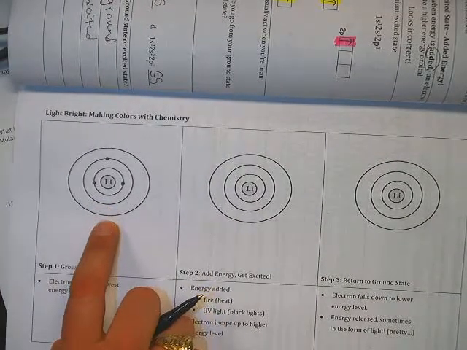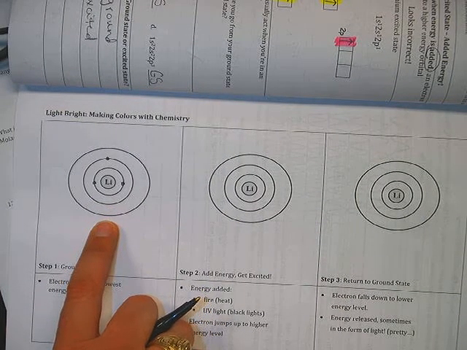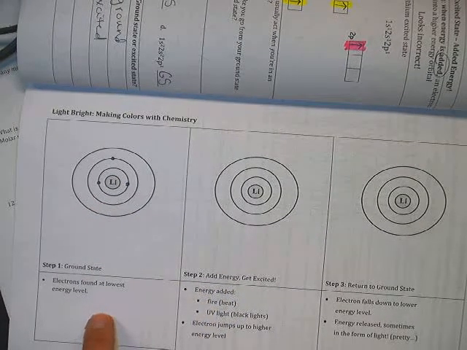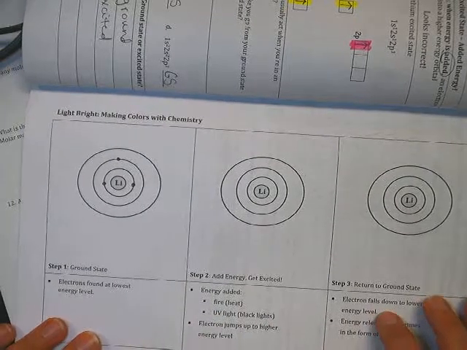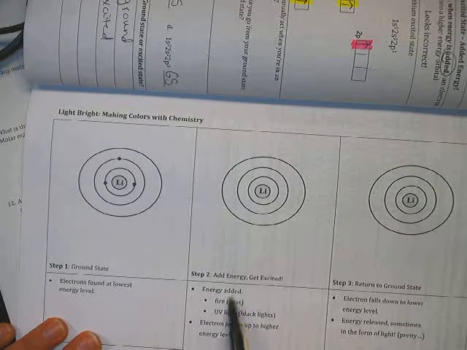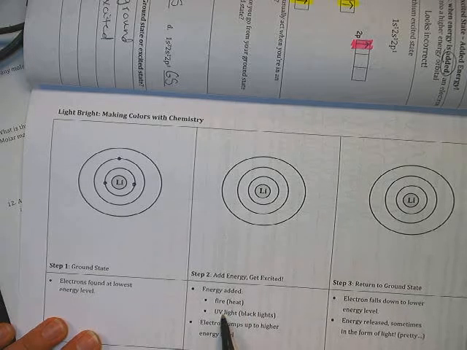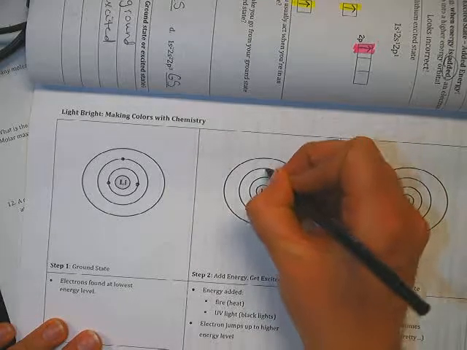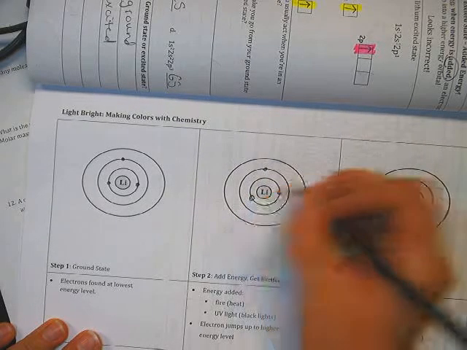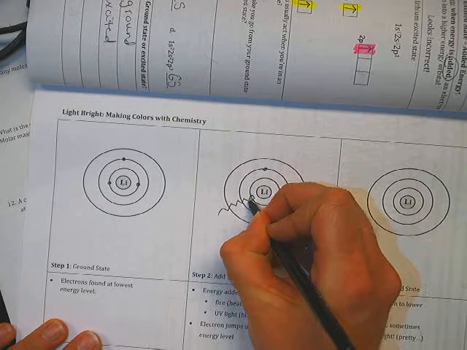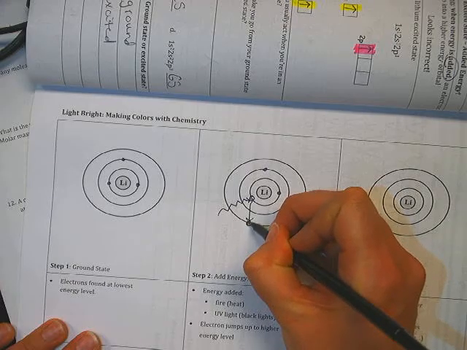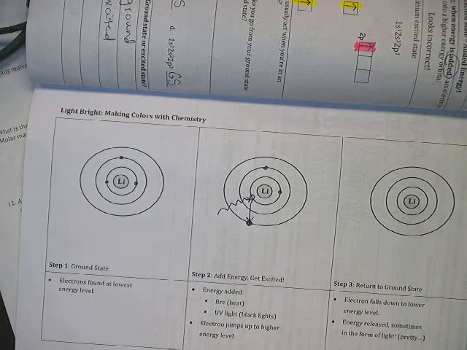This is a ground state lithium atom. All the electrons are where they are supposed to be, at their lowest energy level. If you add energy, like by adding fire, heat, or a UV light, a black light, then one of these electrons can gain energy. If you shoot some energy at it, that can make the electron jump out to a higher energy state, further away from the nucleus.